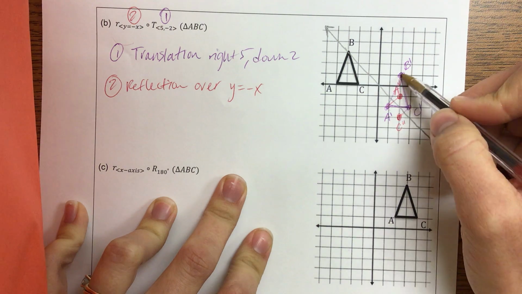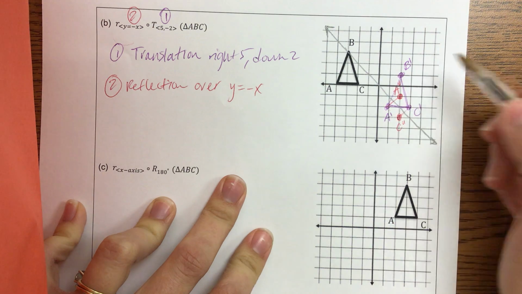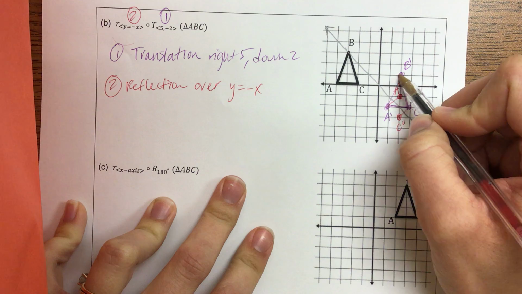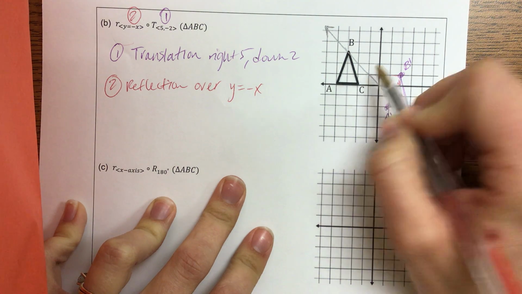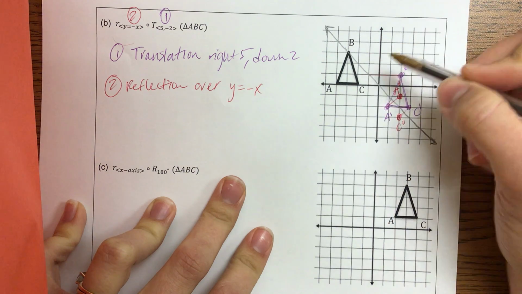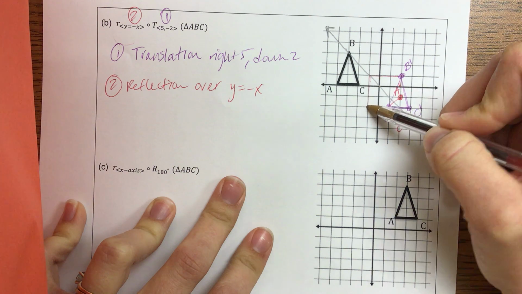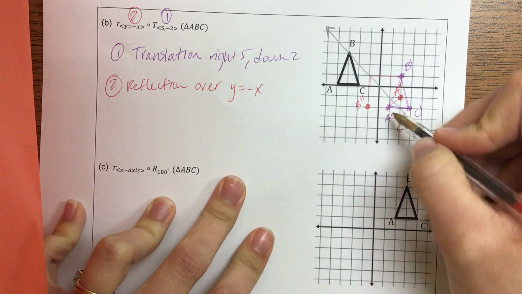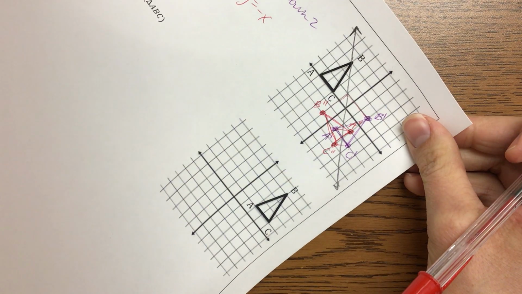There's C prime. Okay, now B prime is a little bit more difficult, and so instead of just going right across, because these two were so close, that made it easy, if I go left, 1, 2, 3, then I hit the line of reflection. So then to make it go diagonal, 1, 2, 3, go down 3, which would put B double prime right here. And you can check it by like turning your paper. That's a mirror image.